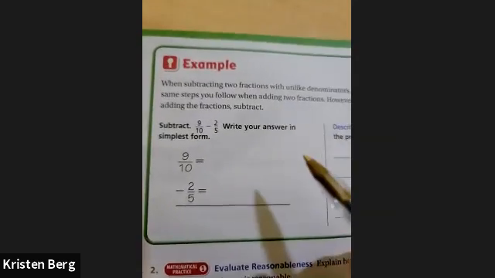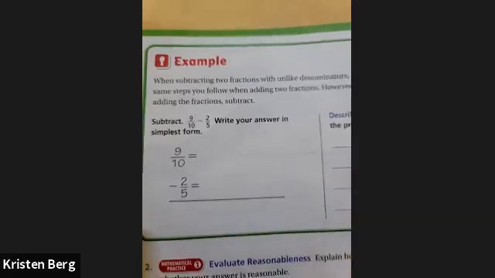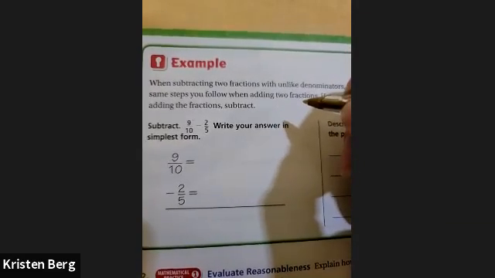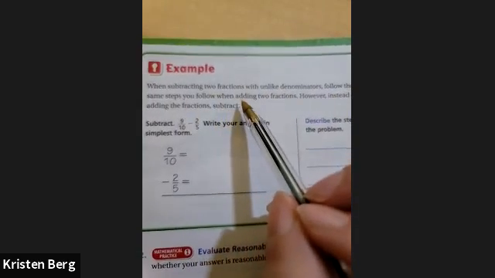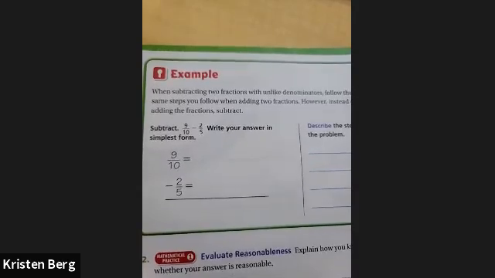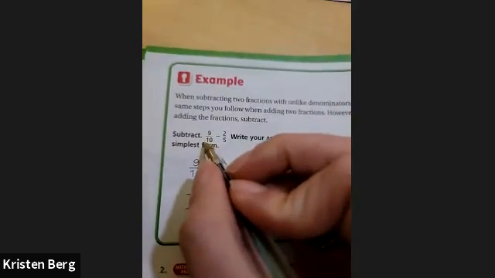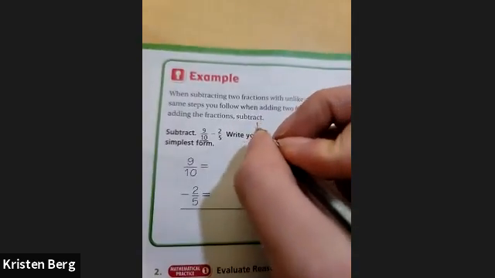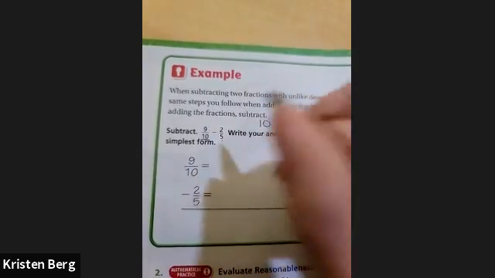Here they want you again to find a common denominator. In this case, it says, when subtracting two fractions with unlike denominators, follow the same steps that you would follow when adding two fractions. However, instead of adding the fractions, you're just subtracting, which we've already talked about. So first we should find a common denominator. I always look for the biggest one, which is 10. Then I can see, can I get my smaller one over to the bigger one? In this case, I can.